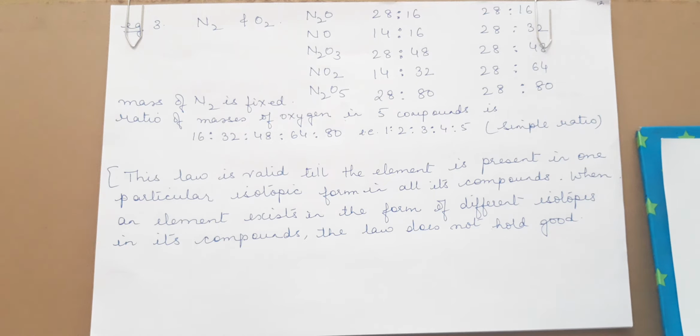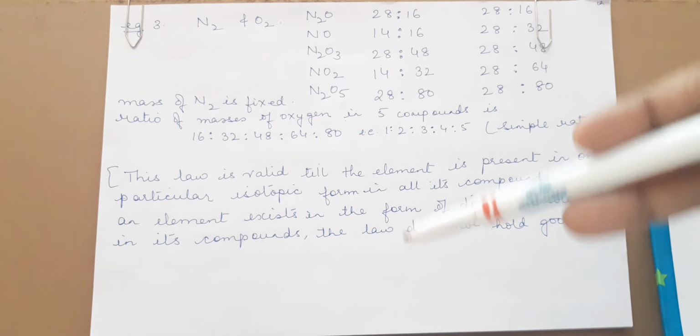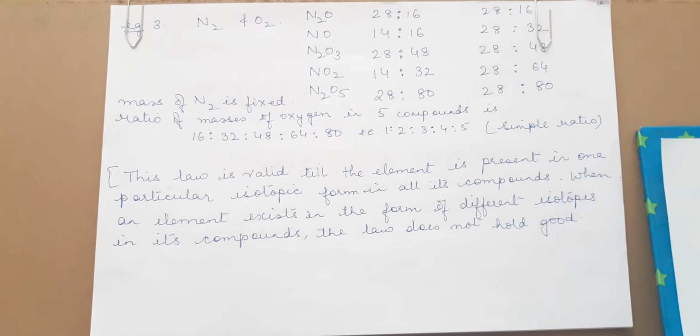So did you understand? When we are fixing the value of one element, the ratio of the masses of the other element in the different compounds will bear a simple whole number ratio. So when two elements combine to form two or more compounds, the weights of one of the elements which combine with a fixed weight of the other will bear a simple whole number ratio. That is the law of multiple proportion.